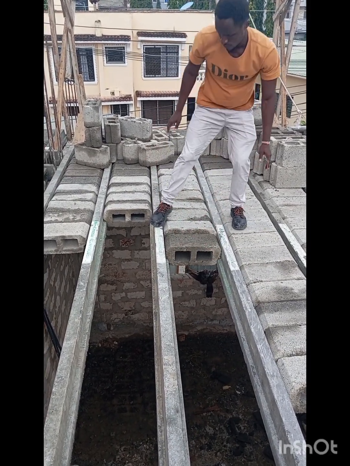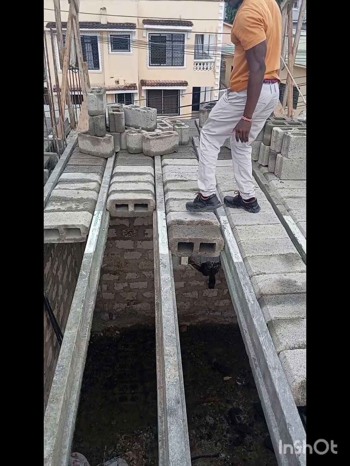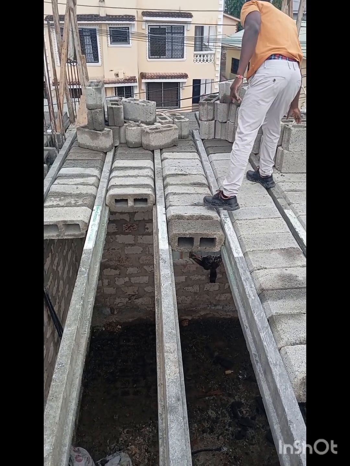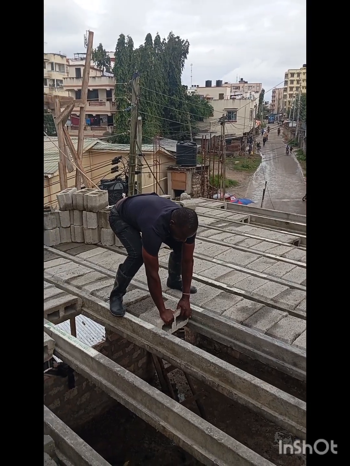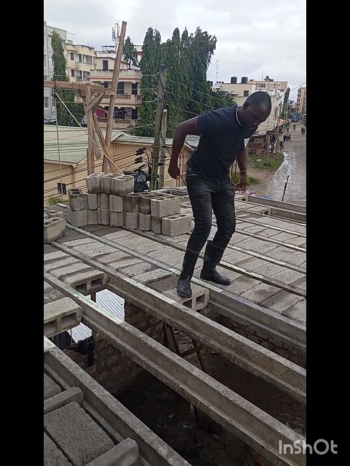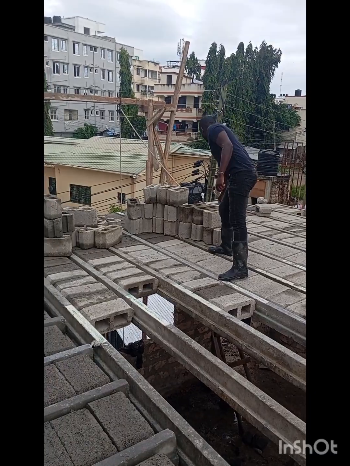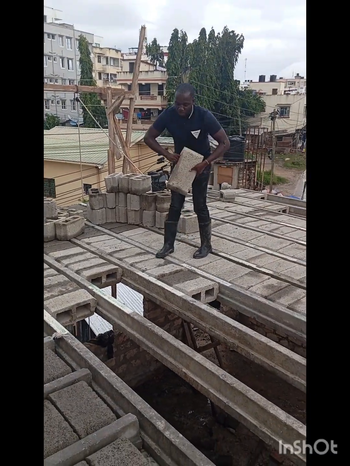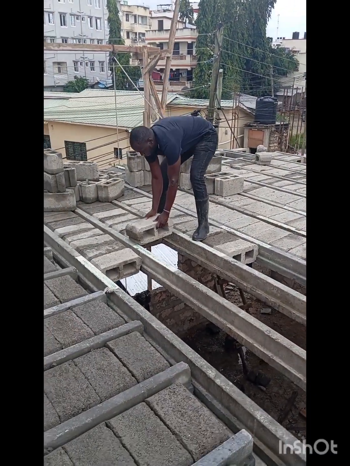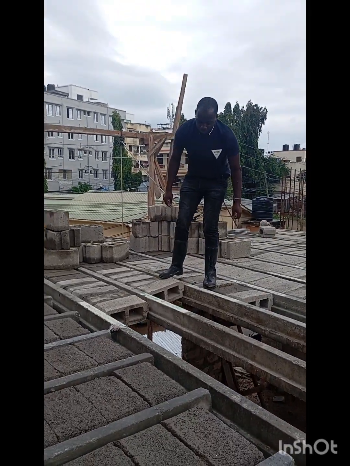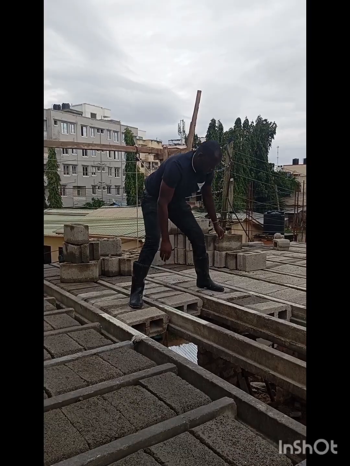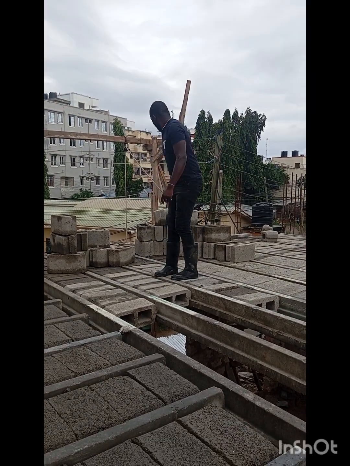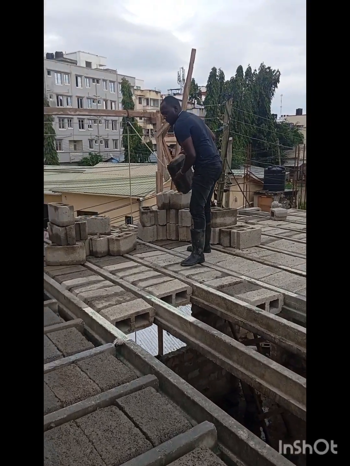Okay, thank you again. Precast beam and blocks and cast in situ concrete are both commonly used construction materials, but they have some key differences that can affect the choice between them for a given project. Here are some of the main advantages and disadvantages of each method. When we talk about the advantages of precast beam and block, we're talking of speed and efficiency, quality control, cost effectiveness, and all that.